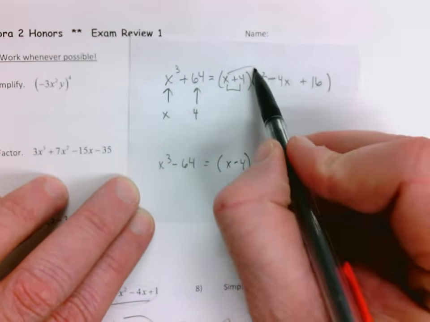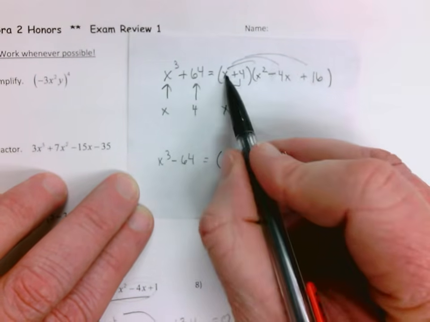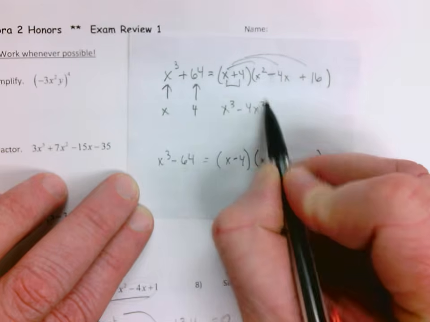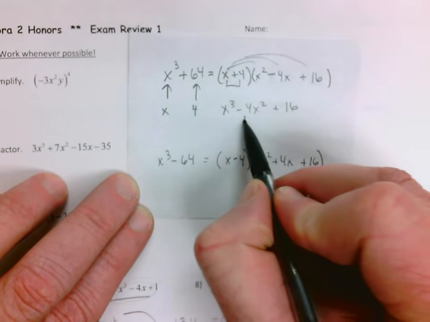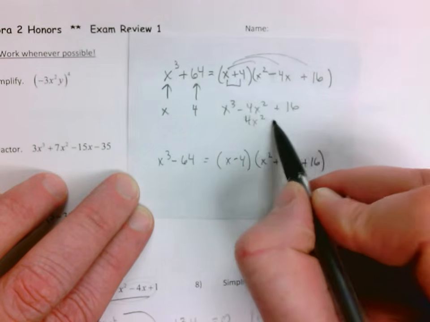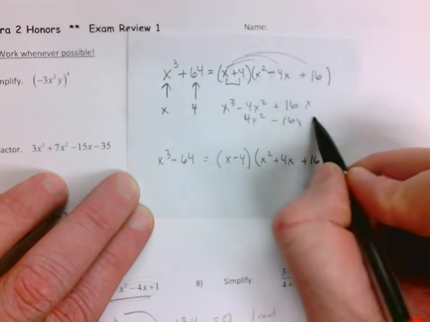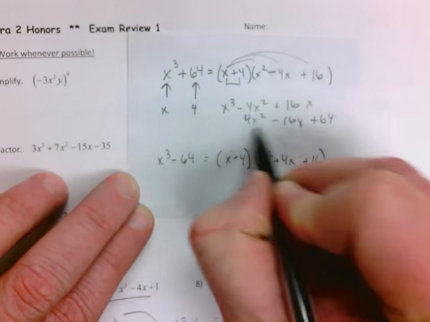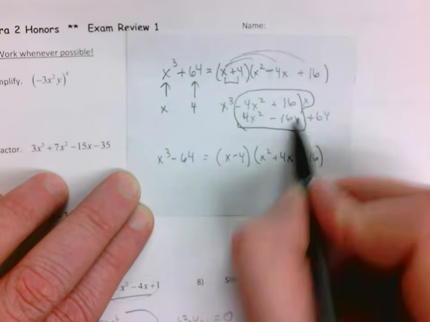You can double check to make sure it works by multiplying. So x to the 3rd minus 4x squared plus 16x, and then plus 4x squared minus 16x plus 64. And so you want the inside stuff to cancel out, and so you get x cubed plus 64. Same thing here in check.